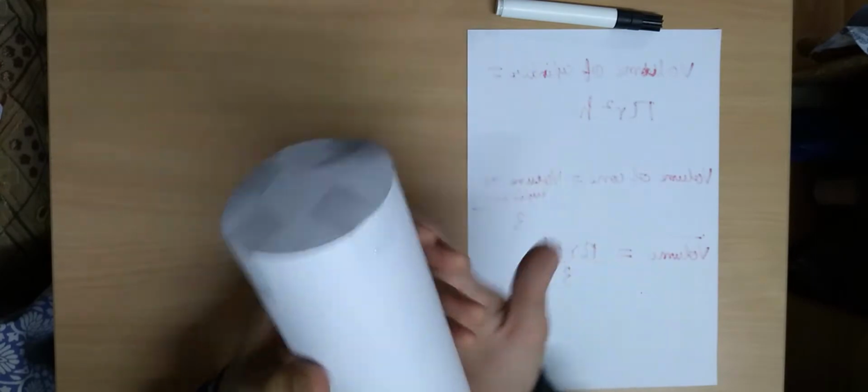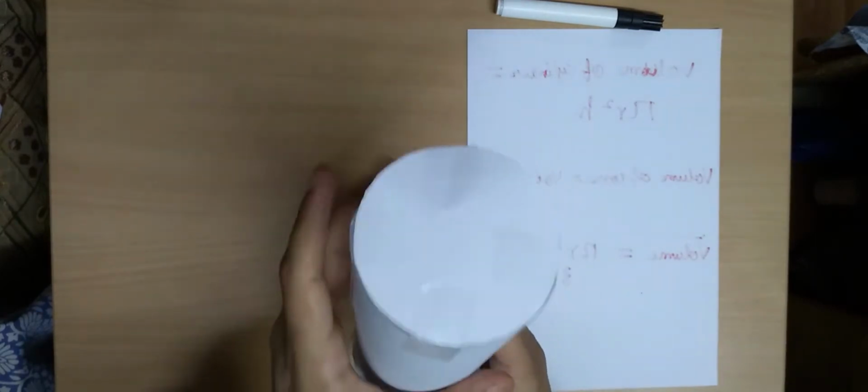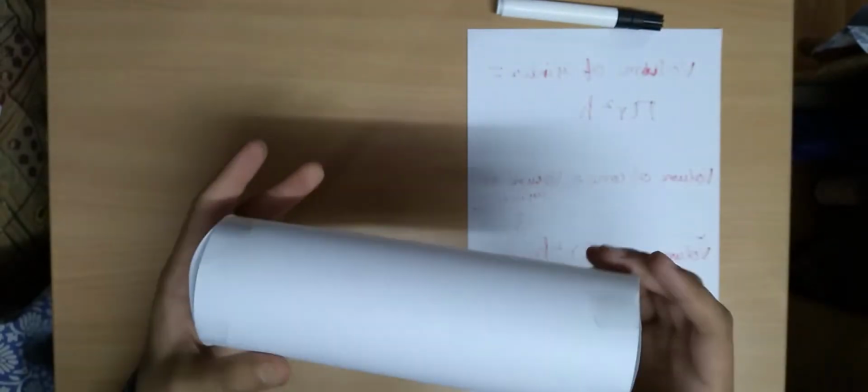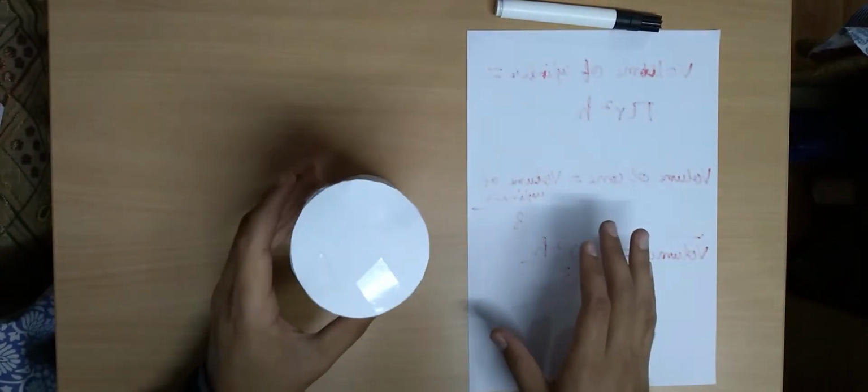Okay, so jokes apart, in this video, we will learn how to find the surface area of a cylinder. So this here is a cylinder. I've made the cylinder out of paper. So this has the curved surface area, this part. So this has a curved surface and also two flat surfaces, which are the ends. So let us try to find out its surface area.